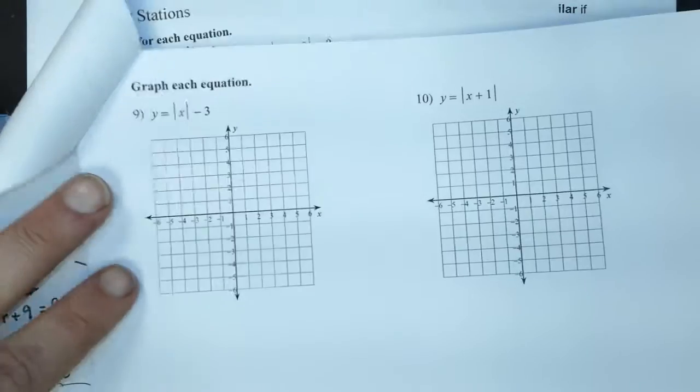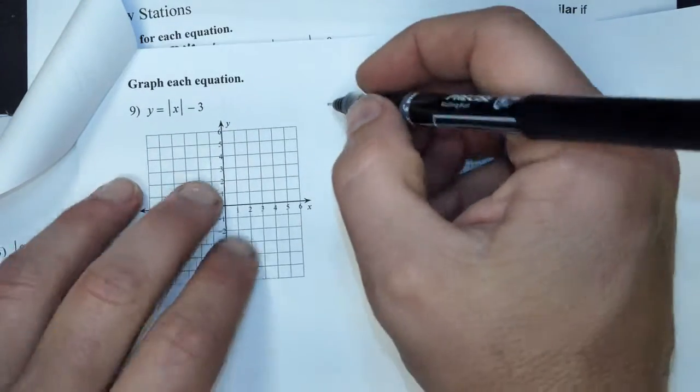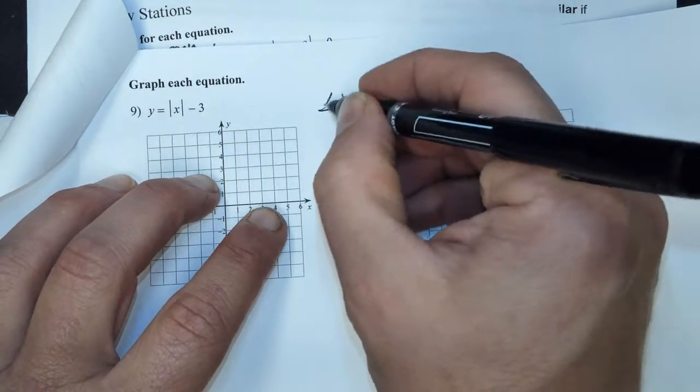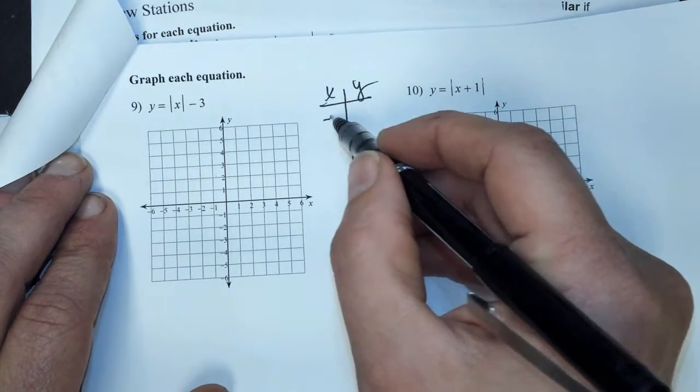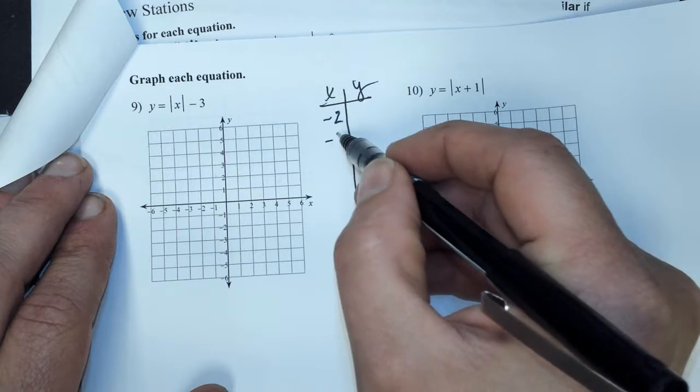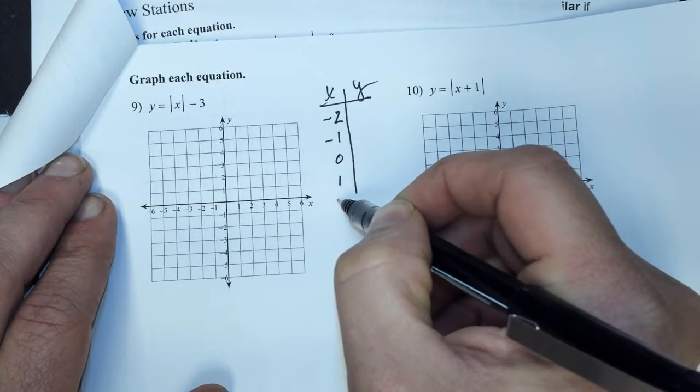So on the next page, you're going to see some graphing. How do you graph these things? Well, all I have to do is make a quick t-chart of x and y values, like you may have done before. And we're going to test negative 2, negative 1, 0, 1, and 2.